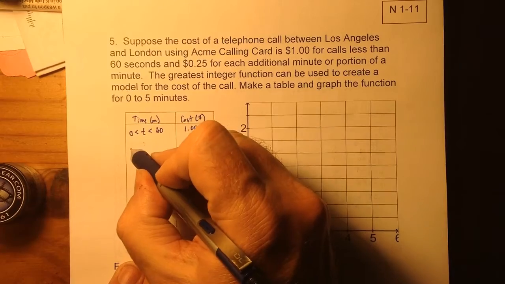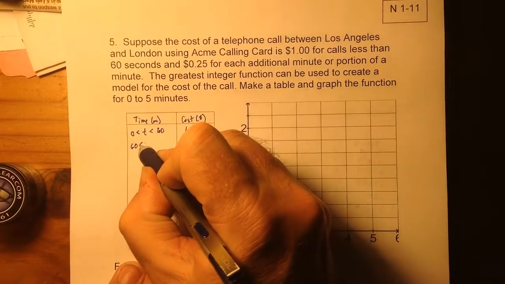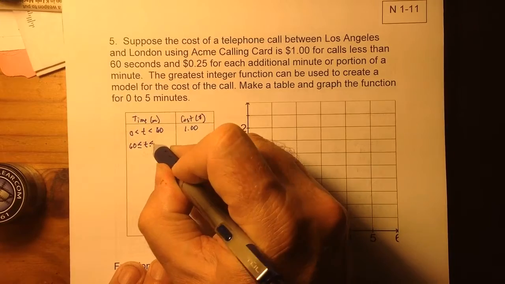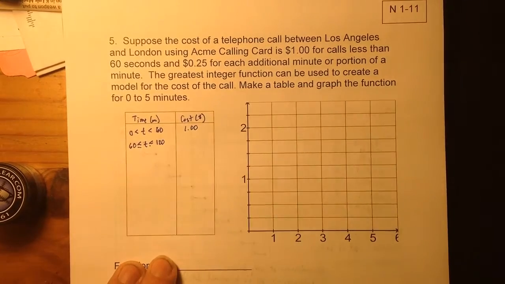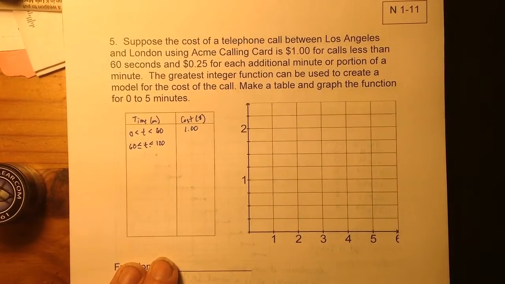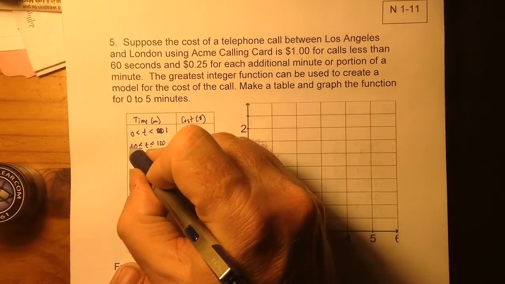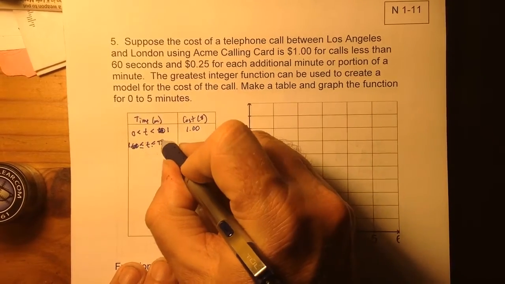For the next minute, from 60 seconds up to 120 seconds, in other words 2 minutes. Actually, we're putting minutes here, sorry about that. So let's change this to 1, let's put this to 2.